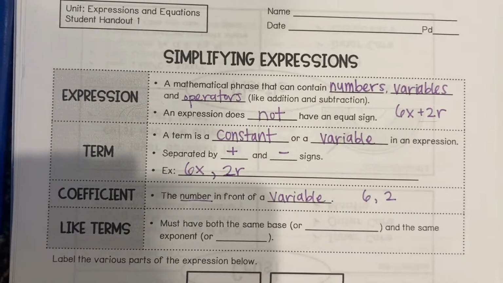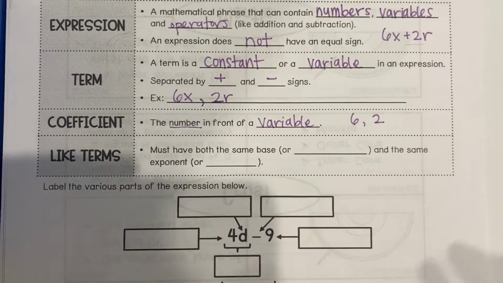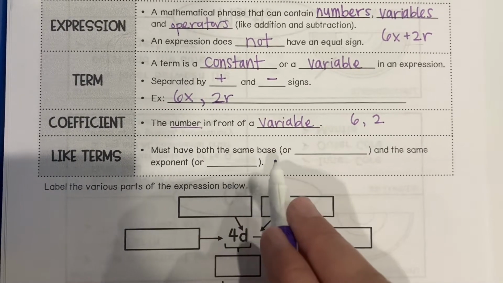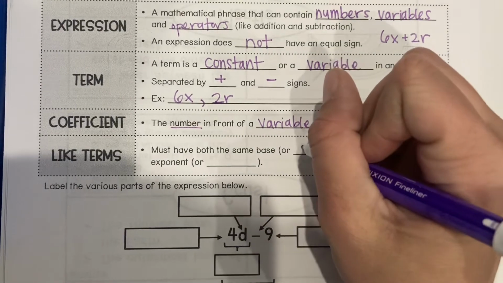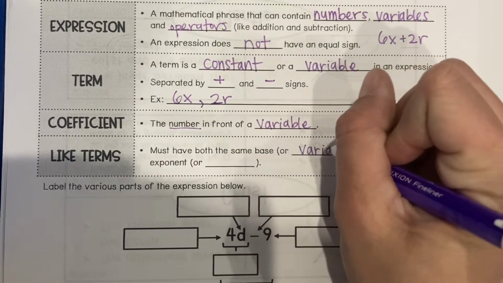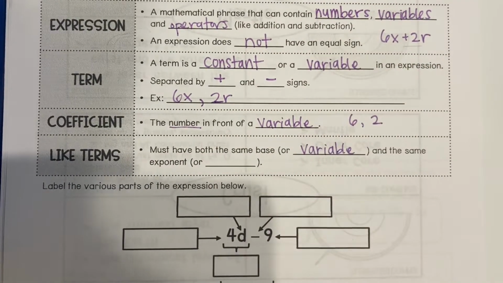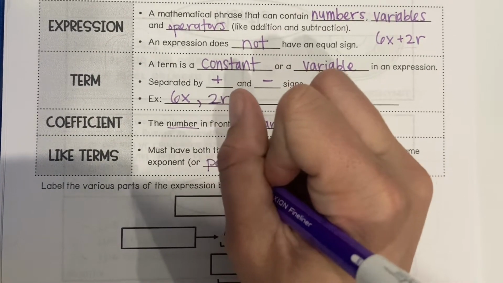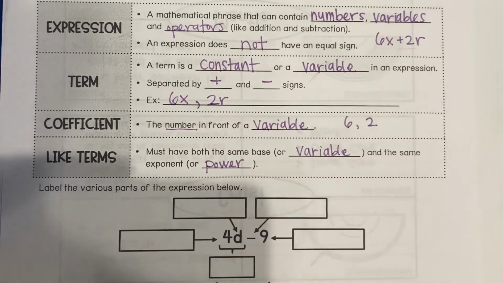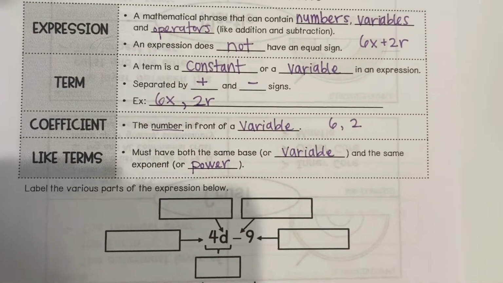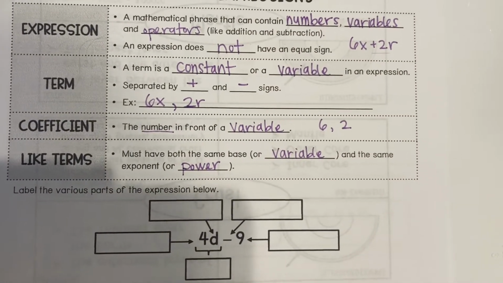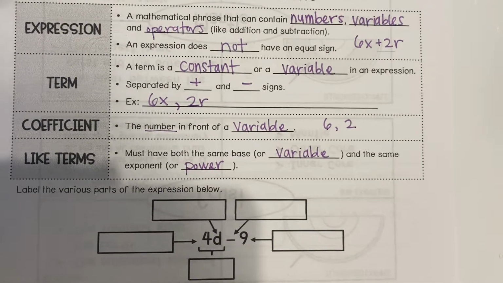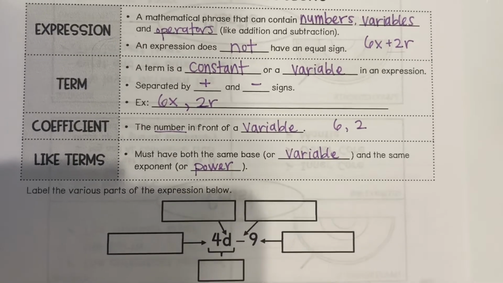And then the last one, like terms, must have the same base, and the base is variable, or the same exponent or power. So things that are like have the same base, meaning they don't have a variable, or they do have a variable and their variable has the same power.